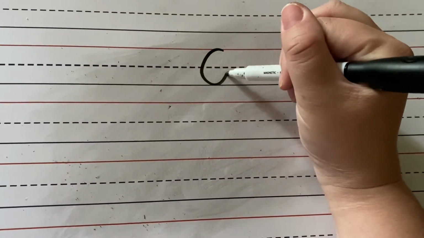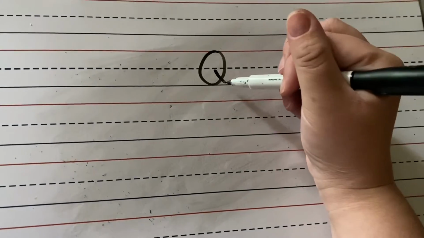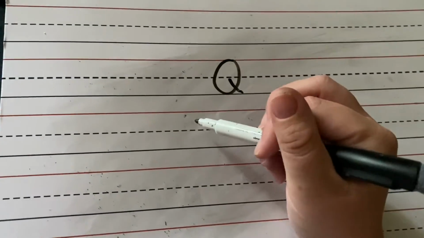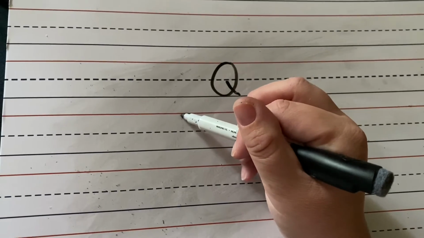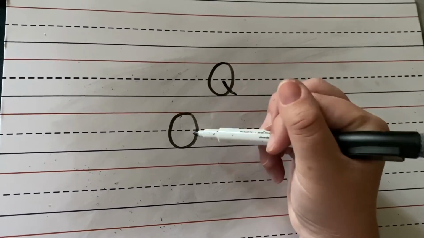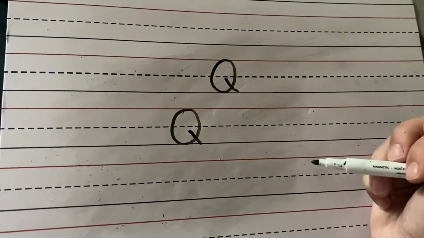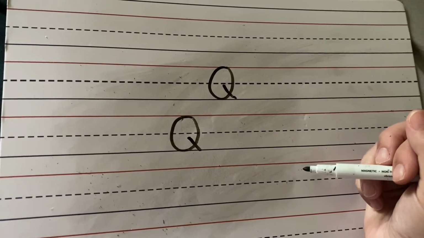Now we're going to make the letter Q. Q is similar to O. You start at the red line, you go around to blue and back up to the red, kind of like an O, but you add a line. That's how you make a capital uppercase Q.